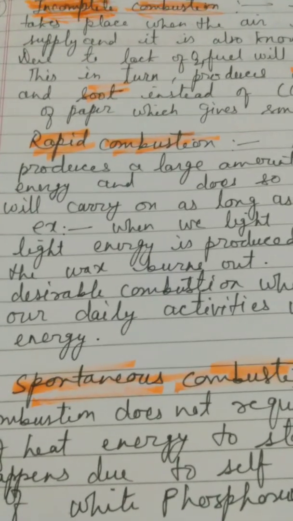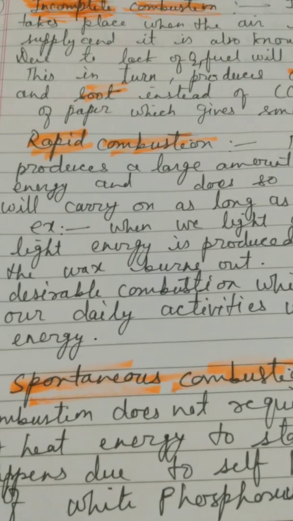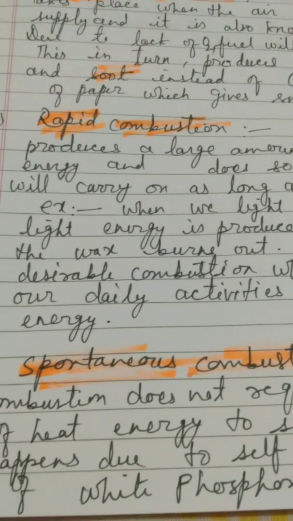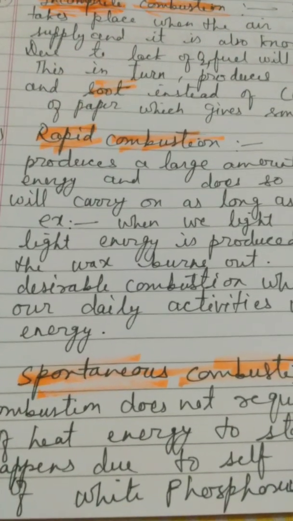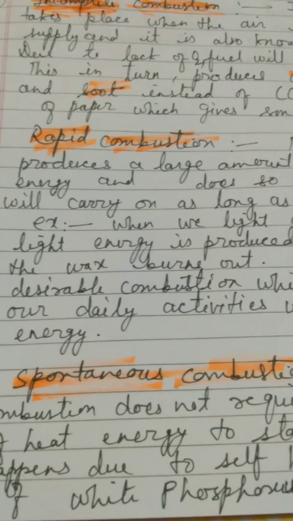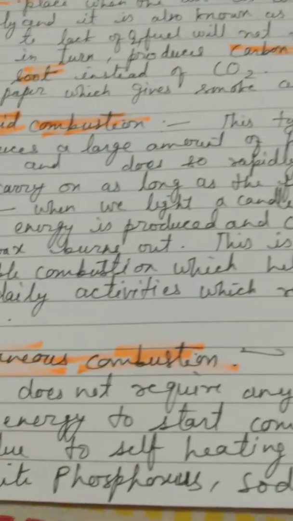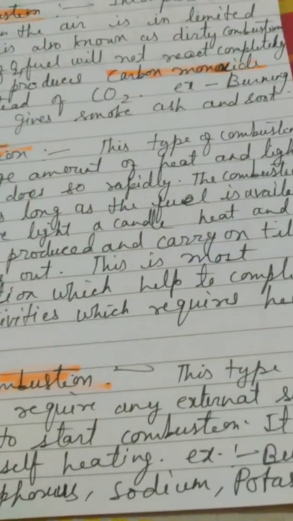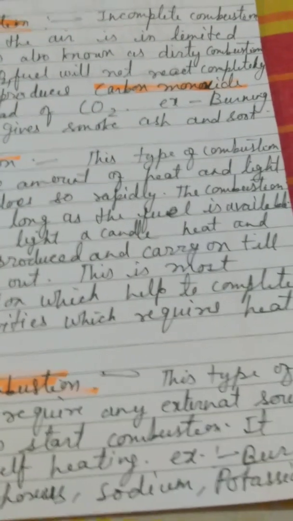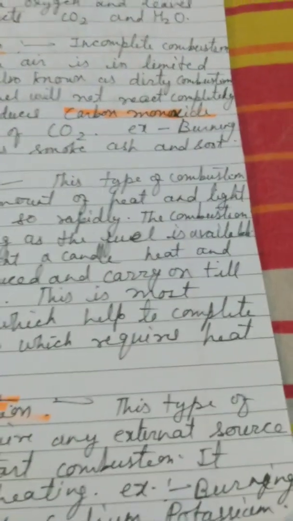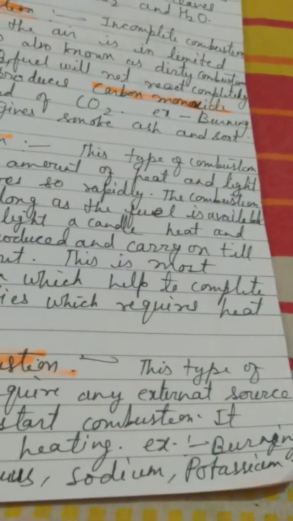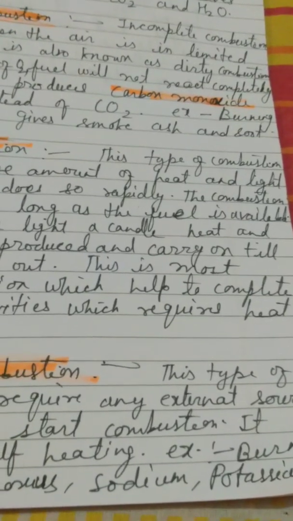But it is spontaneous combustion. As soon as we bring out the combustible substance and it gains the heat from the surrounding, at the room temperature itself it catches fire and it starts burning. So it is a very risky thing, not a right type of combustion which will help us. White phosphorus, sodium, potassium, etc. are very reactive elements which catch fire.